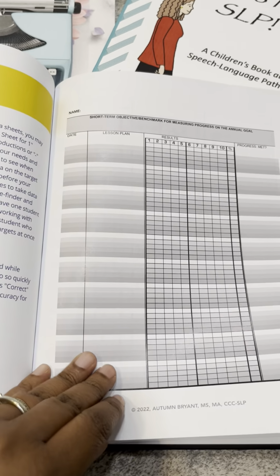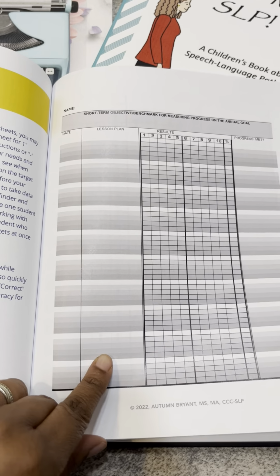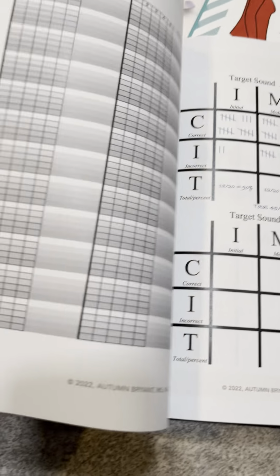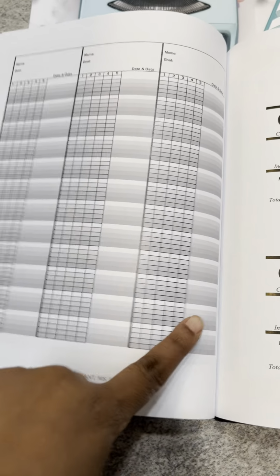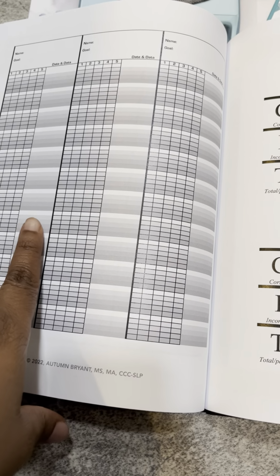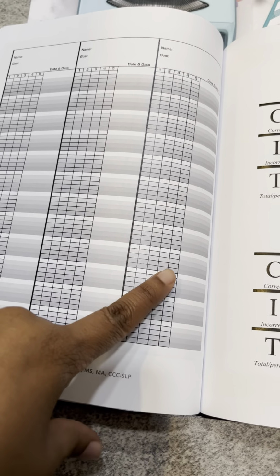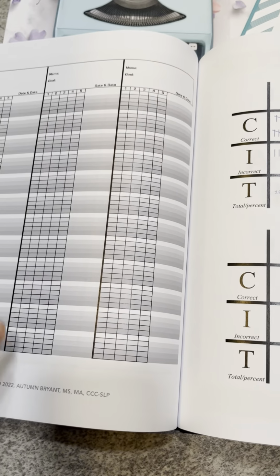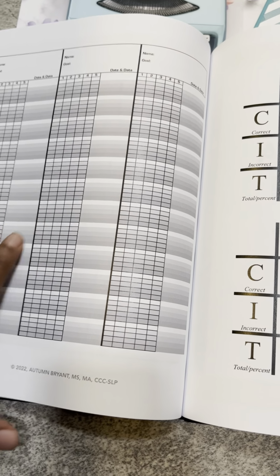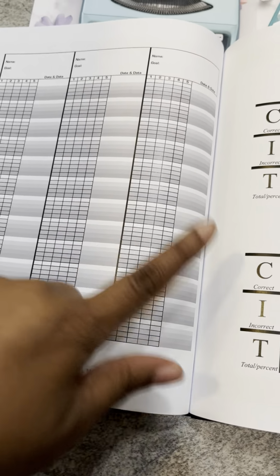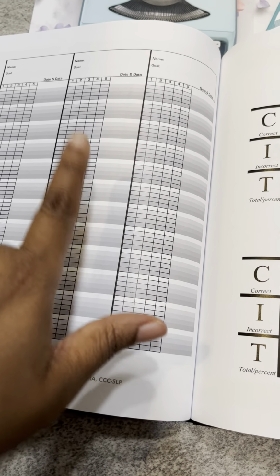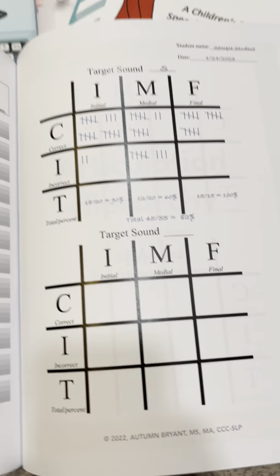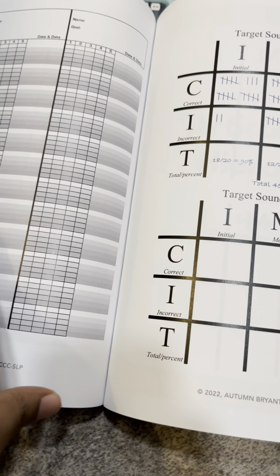And then at the back, I have data sheets. So this one is my general data sheet that I use for a lot of different goals. And then I have it broken down into 3 columns. This is great if you're seeing 3 students at once, I just cut these apart after the session. Or if I have one student who has 3 different goals, then I can track them all on the same page without flipping through a bunch of papers. So I love that. That was so helpful in group settings or with kids with multiple goals.